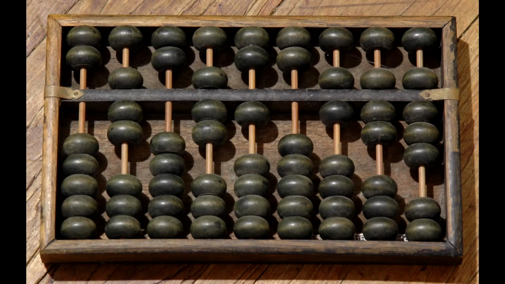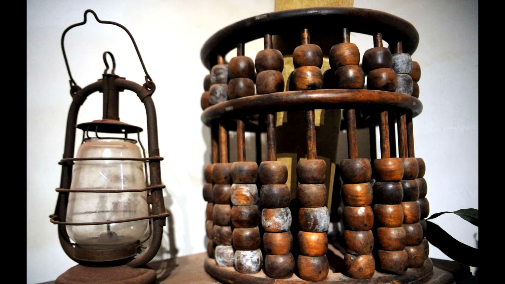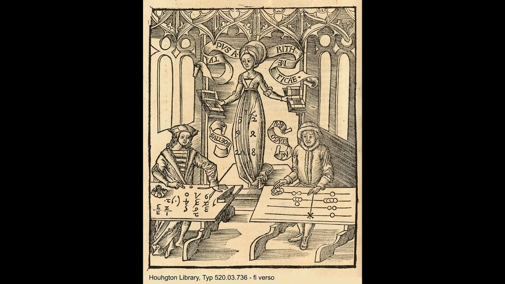The first such device is the abacus. Its exact origins are unknown, however it most likely originated from ancient Mesopotamia. The abacus, or counting frame, is a calculating tool that was first used in the ancient Near East, Europe, China and Russia. This was done centuries before the adoption of the written Arabic numeral system we are used to today.